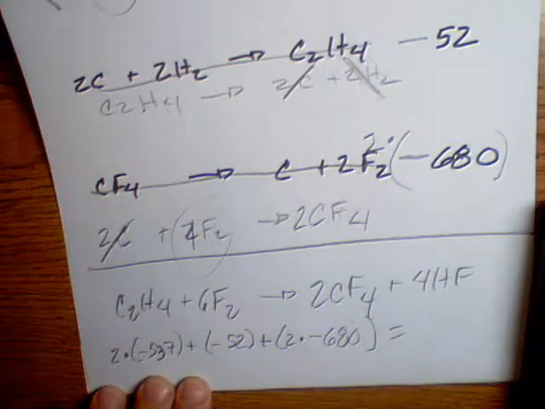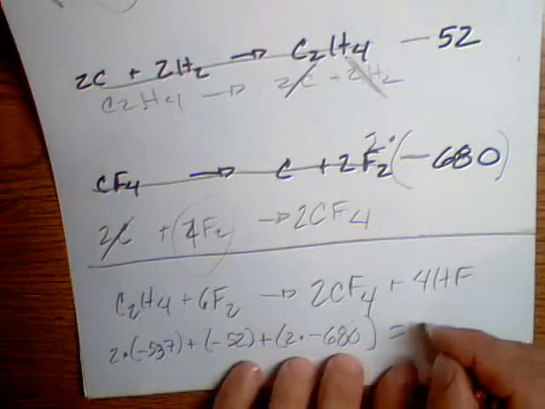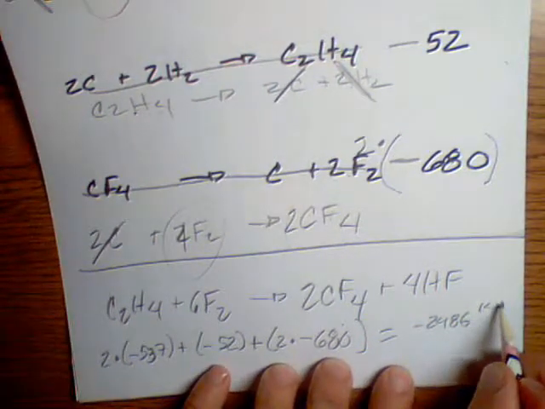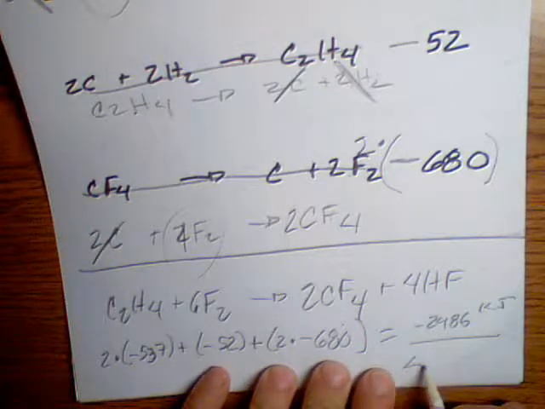All right. So bear with me for just a minute. So I got a negative 2,480.680. And those are in kilojoules, of course, and that's our delta H.